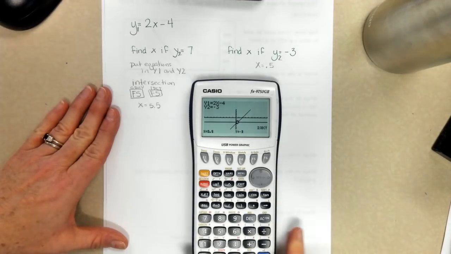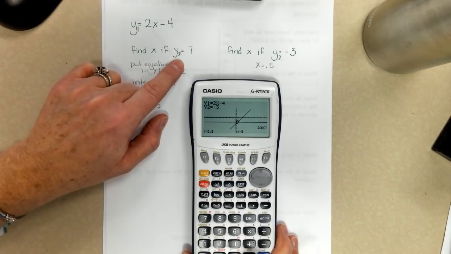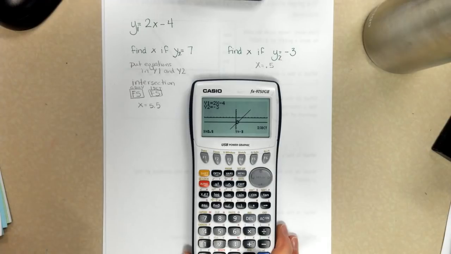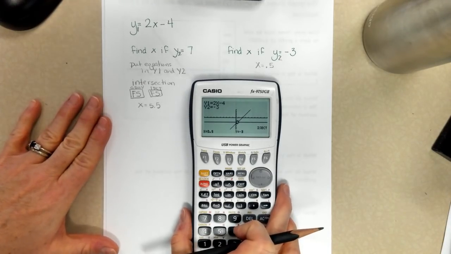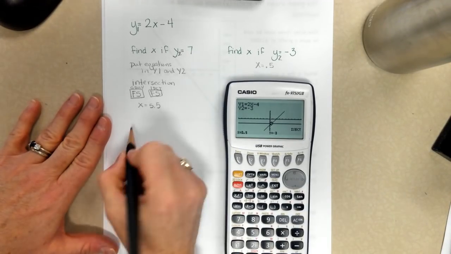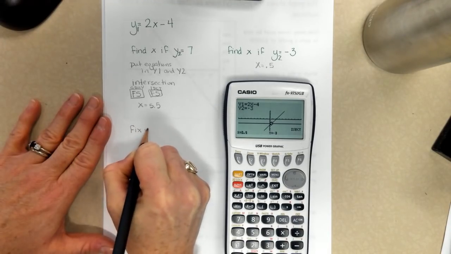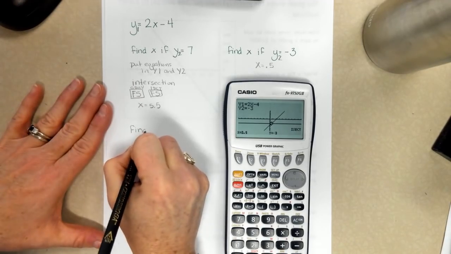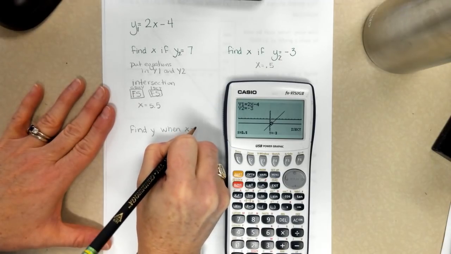Okay, you can do that as many times as you need to answer as many problems as you need to. If you are given a y value, you put it in y2 with the equation in y1 and then find intersection. All right. Next, what do you do if they need you to find, plug in an x value? So what if we need to find y when x equals something? Let's say x equals -7.